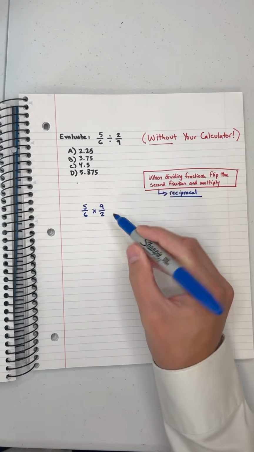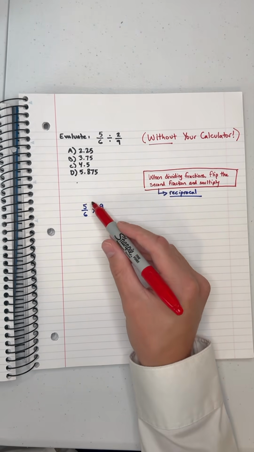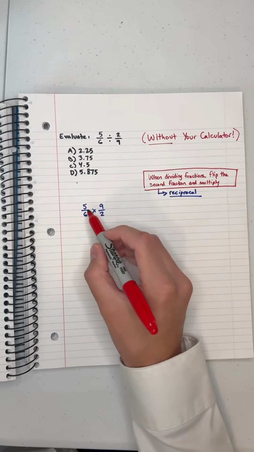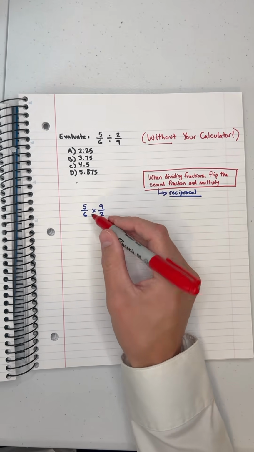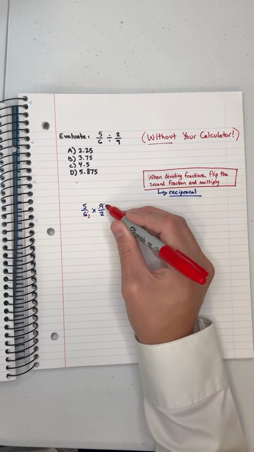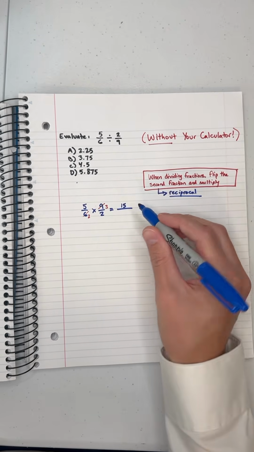So that gives us 9/2. Now we have 5/6 times 9/2. And the first thing I always like to do is to look if we can simplify this down to make the math easier. I see that 5 and 2 can't be simplified down, but 6 and 9 can both be divided by 3. So that 6 becomes a 2, and 9 divided by 3 is 3. Now we have 5 times 3, which is 15, over 2 times 2, which is 4.